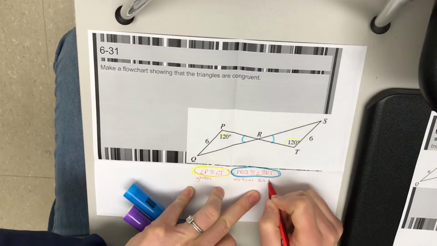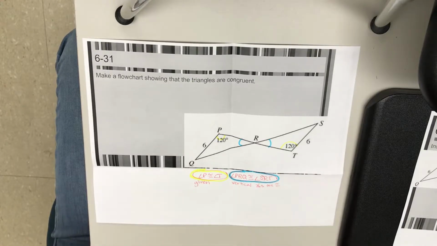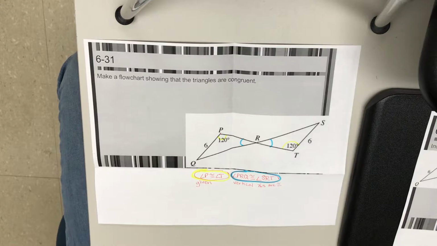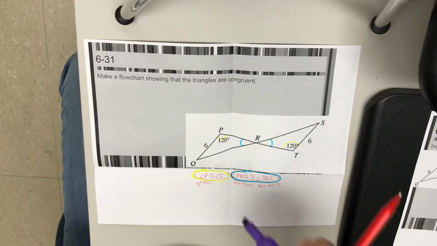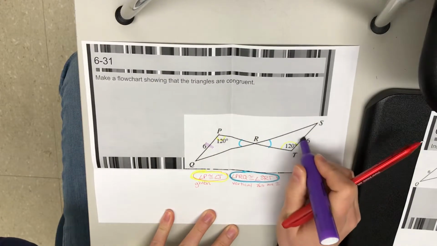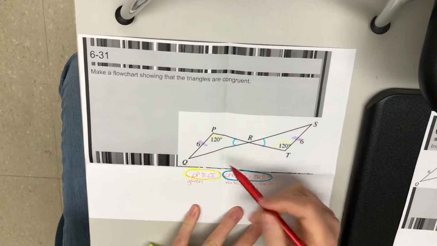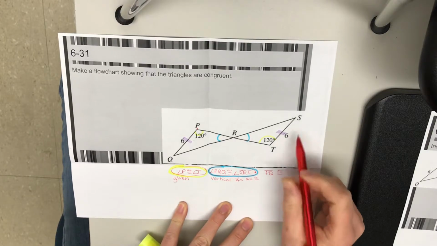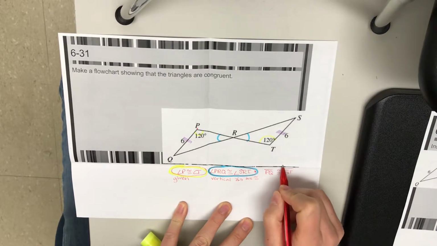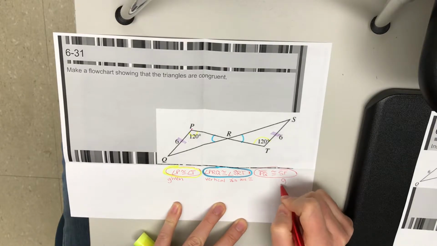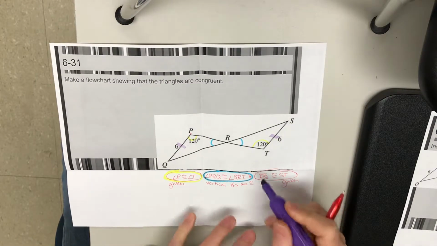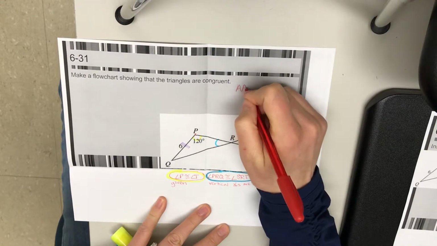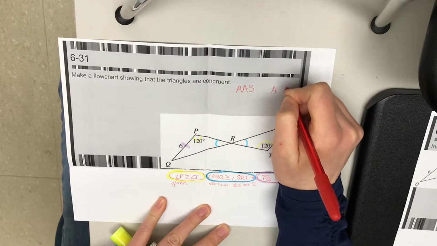Okay, so I have two angles, angle, angle. But that's not enough to prove congruence. What I do have is this additional side. Okay? So I can say PQ is congruent to ST. And again, I didn't have to do work. I didn't have to figure anything out. That is given. So I have two angles and one side. And I remember from yesterday, two angles and one side.